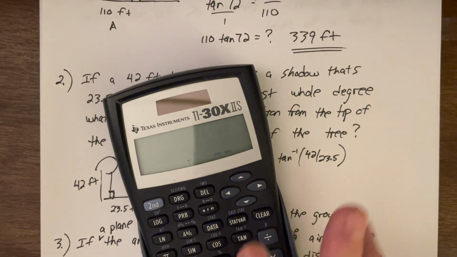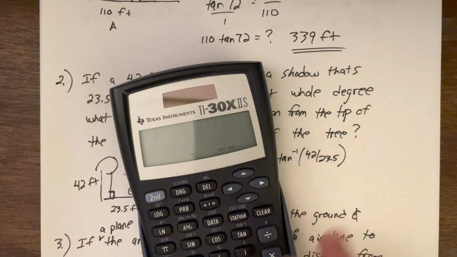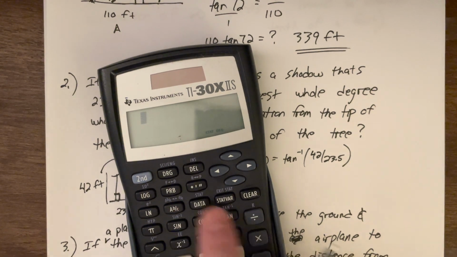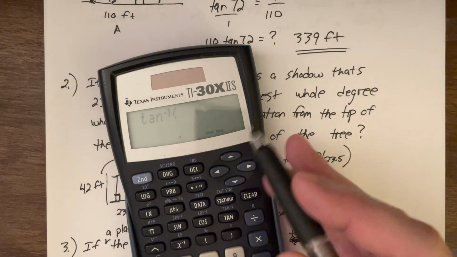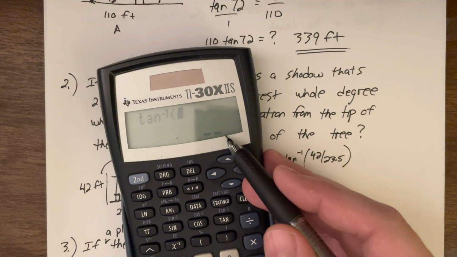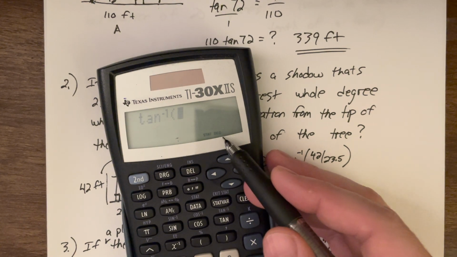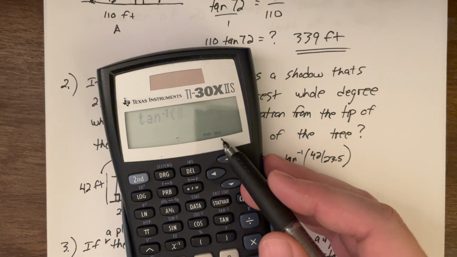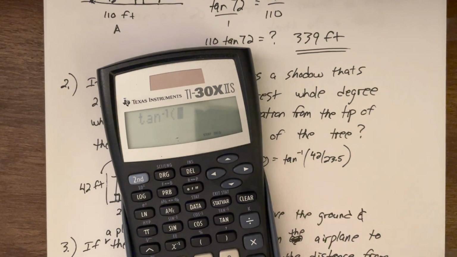Again, I can do that all at once. This time I'll show you on my scientific instead of the graphing calculator, but you can still do it all at once. Second tangent. Again, I can't say it enough: if you're using the calculator, it should almost always be a quick check. No matter what, you have the angle, you want the angle, are you in the correct mode? Such a common place that people make mistakes.